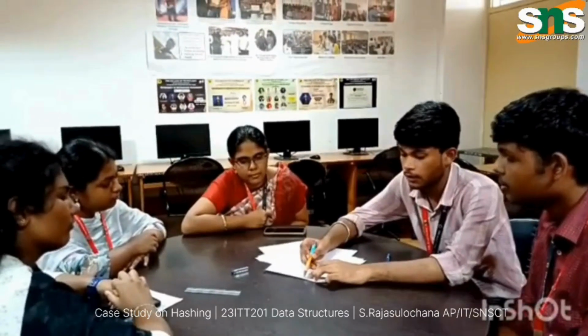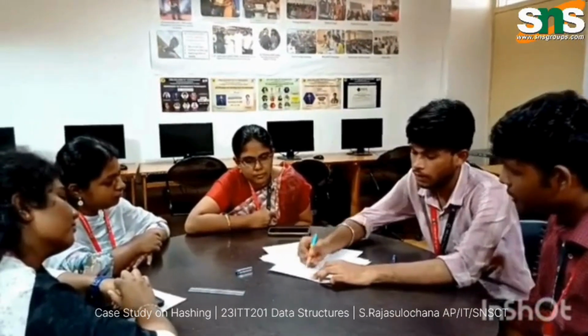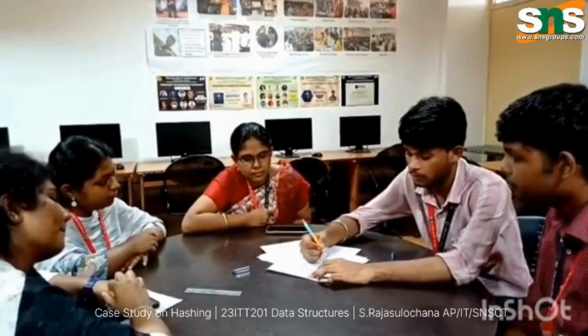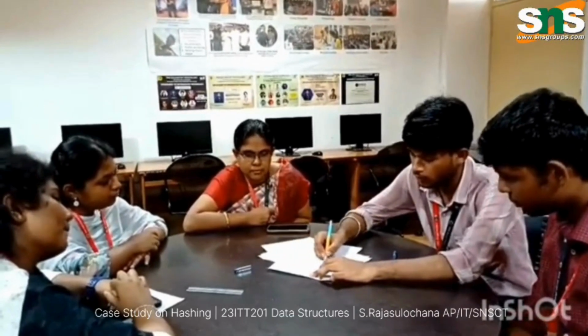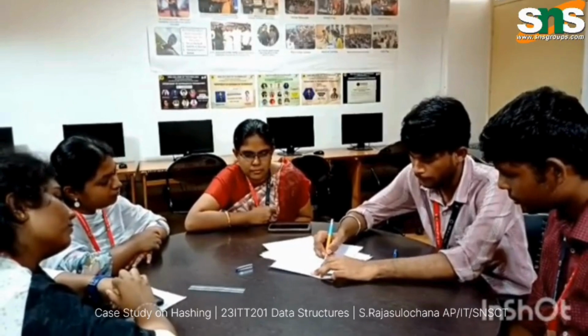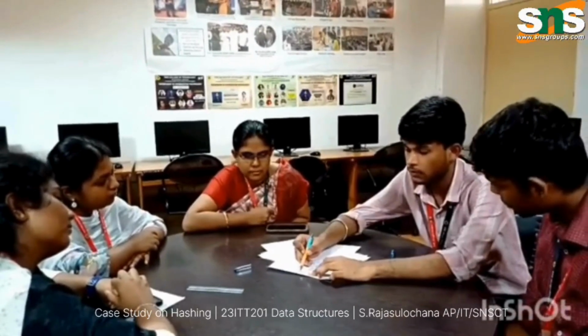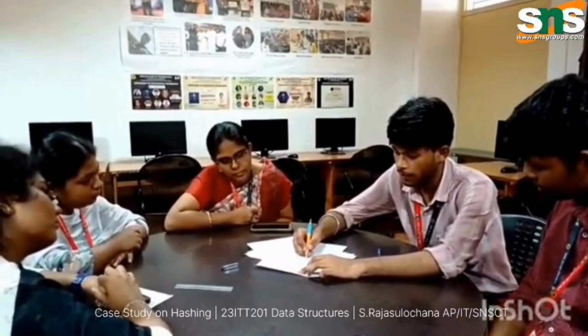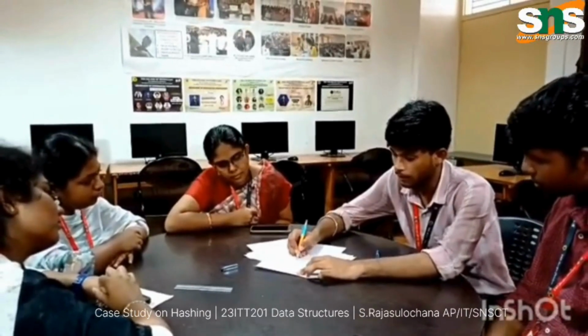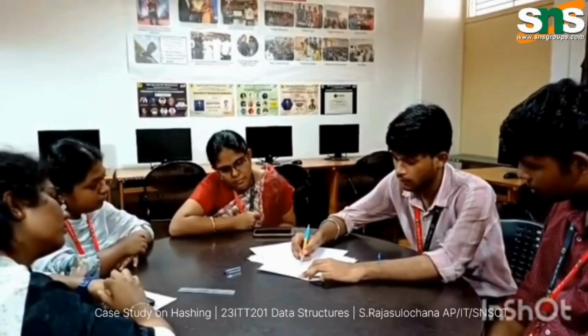The element 1323 ends with the digit 3, so it should be stored in the third index. So it will be stored like this: 1323. The next element is 6173. Its last digit is 3, so it should be stored at index 3. But an element already exists there, so we have to map it to the existing element. So 6173 occurs like this.